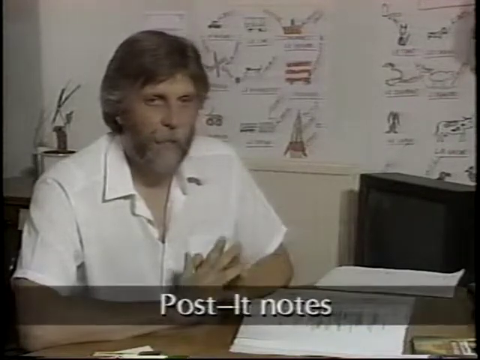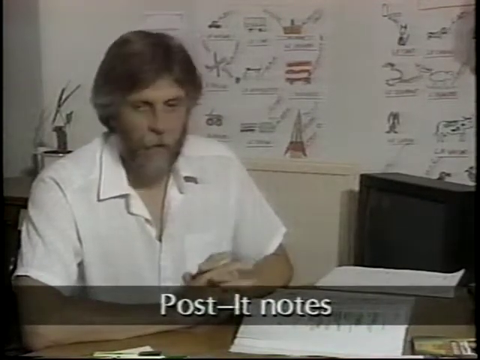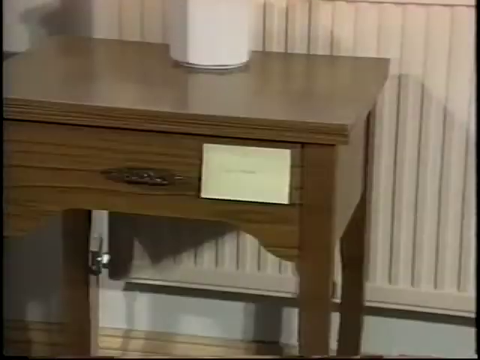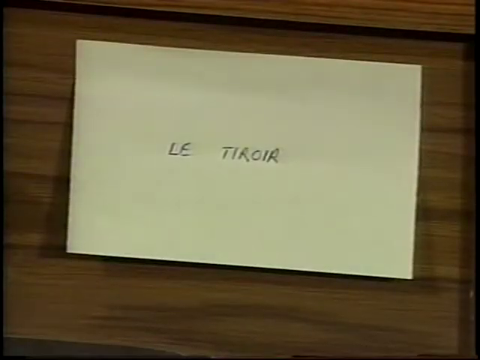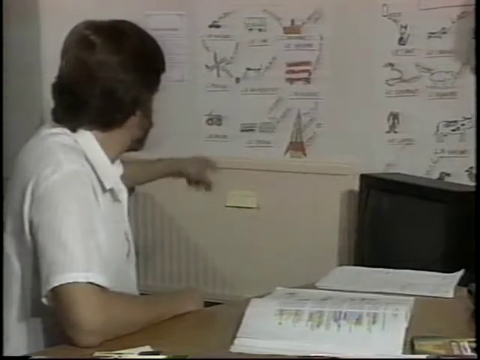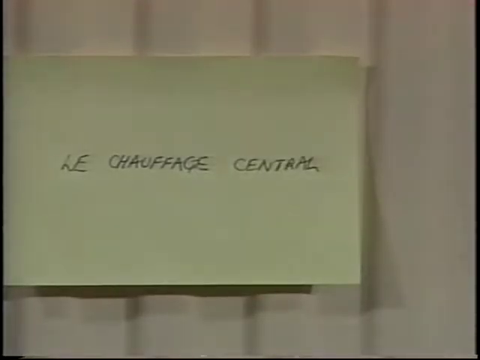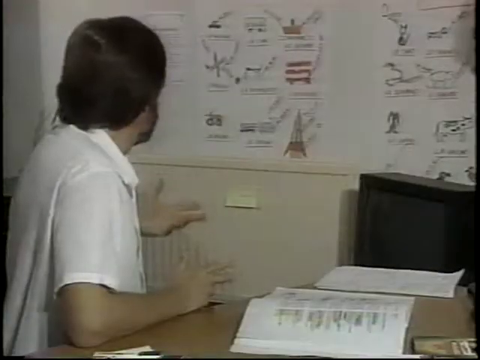Let's briefly look at how a language learner used an accelerated learning language course through a whole range of his intelligences. I use post-it notes. The good thing about them is that you can stick them on and off different objects. I tend to stick them on objects that I don't know the words for. I had one on the drawer for le tiroir, and I could never remember the word for central heating, so I stuck one on the radiator with le chauffage central on it. And again, it was a very simple way of remembering keywords, key phrases.